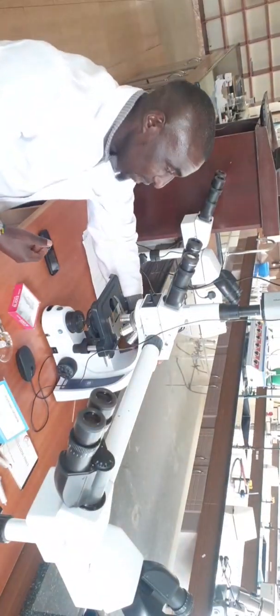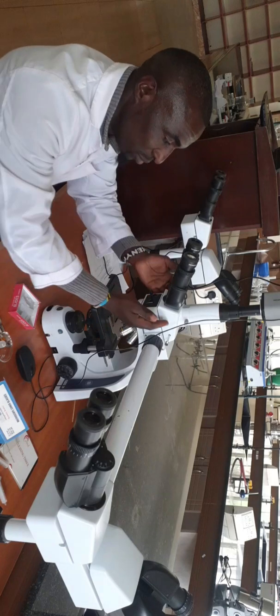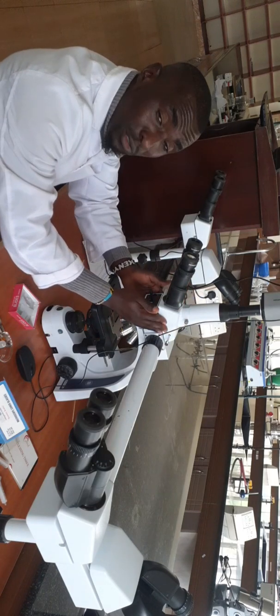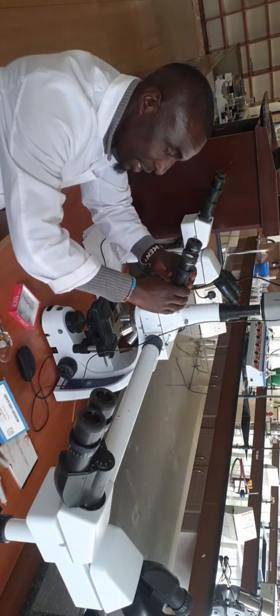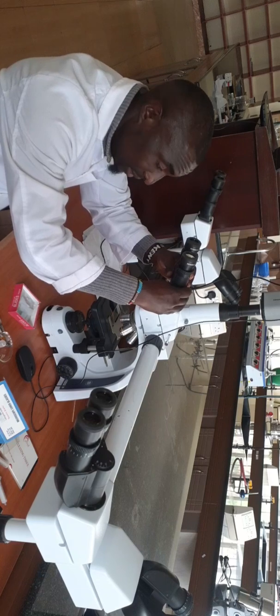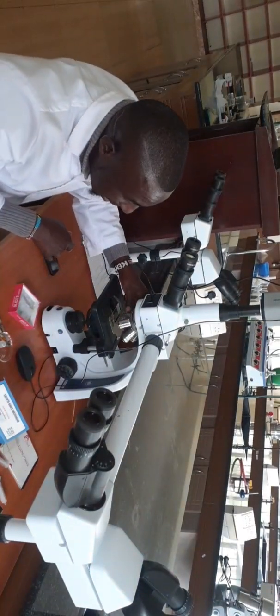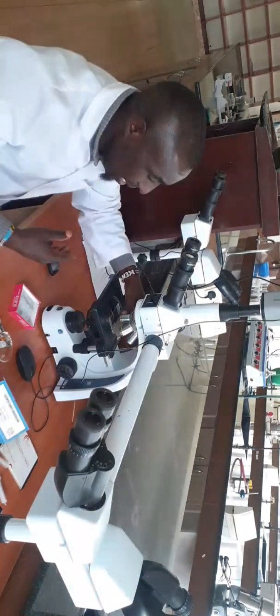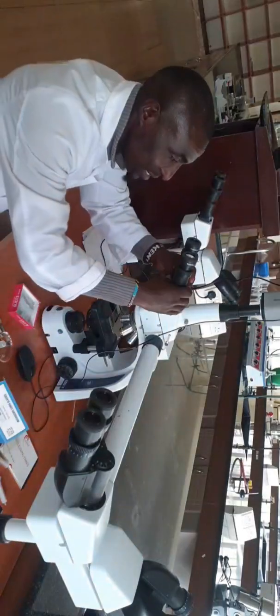Now, we find that the arm is attached to the body tube. This is the body tube. This body tube contains the eyepiece and objective lenses. These are the objective lenses, which are revolving, we call them revolving nose pieces. So they are the objective lenses and this is the eyepiece.